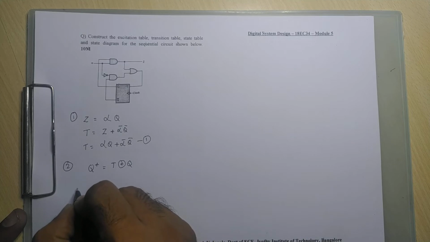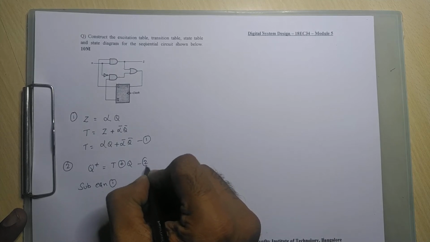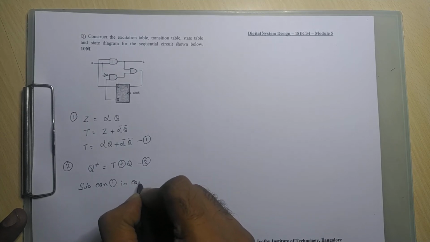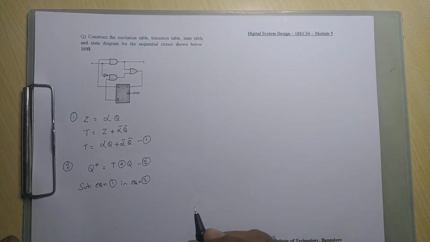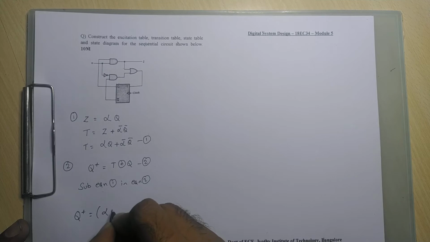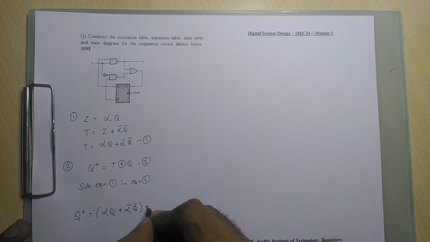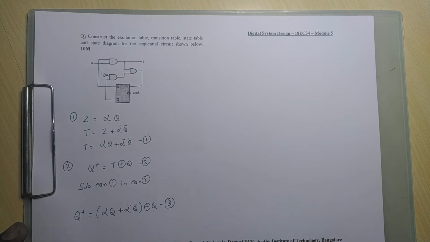Now next step is to substitute equation 1 in equation 2. You get the expression as Q plus is equal to alpha Q plus alpha bar Q bar XOR Q. I'll call this equation 3. Till here what we have done is we have derived the transition equation.